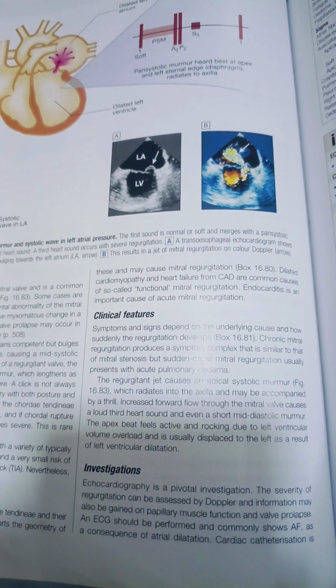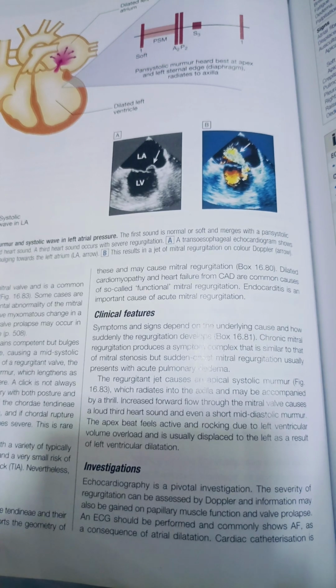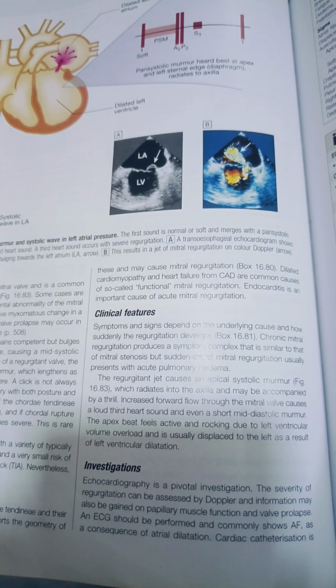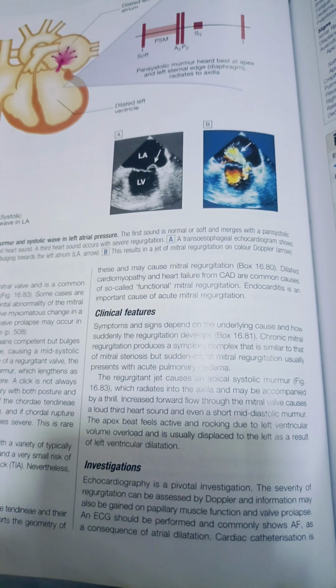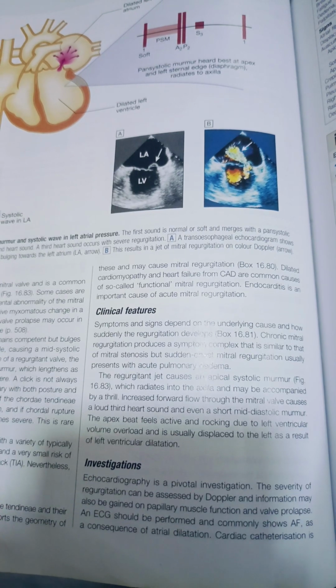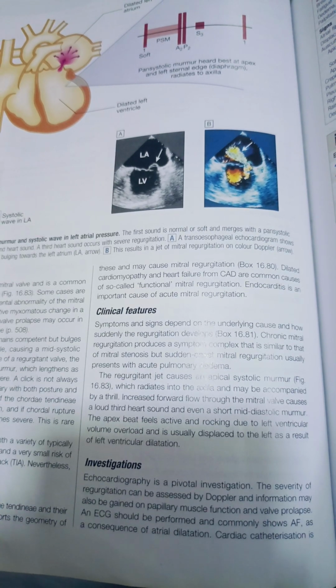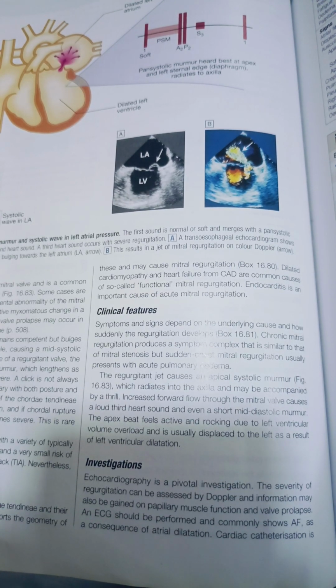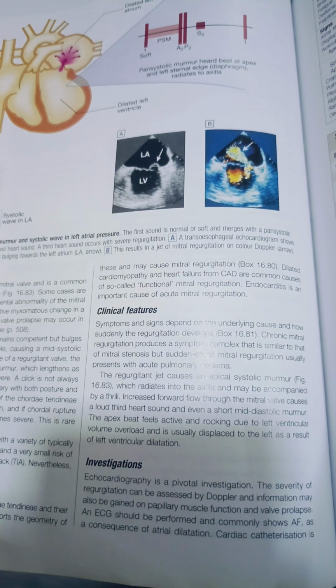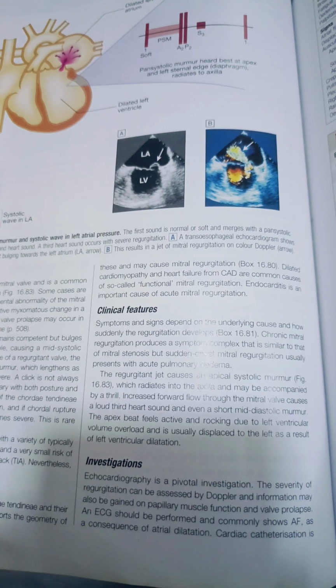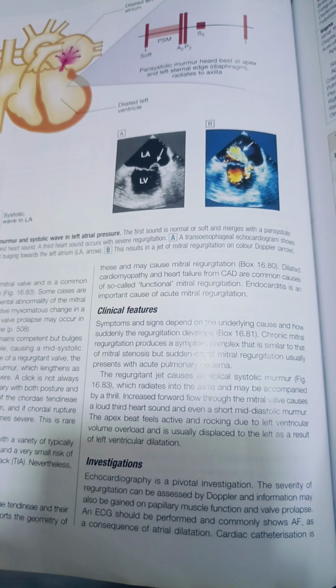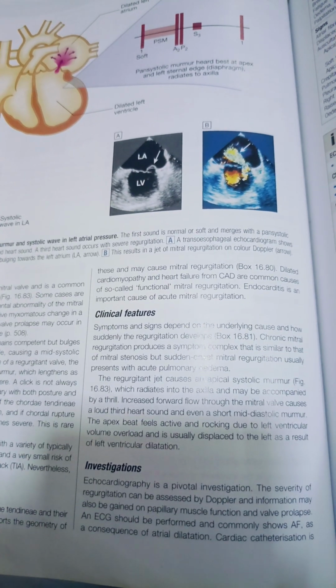Investigation similar to pulmonary stenosis: ECG shows left atrial hypertrophy and atrial fibrillation, X-ray showing left atrium enlargement, enlargement of left ventricle, venous congestion, pulmonary edema, in 2D echo left atrium and left ventricle dilatation, and Doppler showing regurgitation, cardiac catheterization showing dilated left ventricle and pulmonary hypertension.